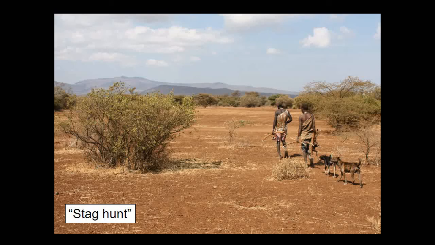And the thing is, it's much more effort to catch a stag, and most importantly, you can't do it on your own. So it's a two-player game. If both people decide to hunt the stag, they can go and hunt the stag, and that's a great outcome, they get to split it. If both people decide to hunt hare, then they each go out and they get a little hare, fine, that's not as good, but it's something.